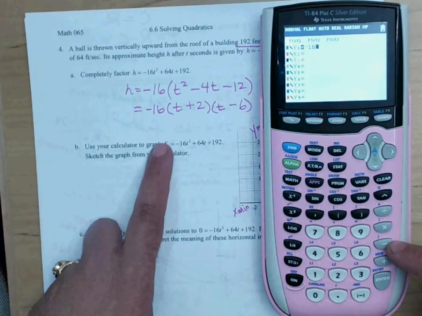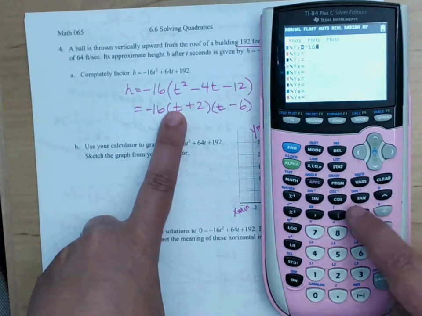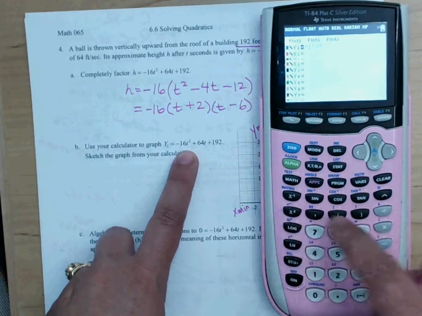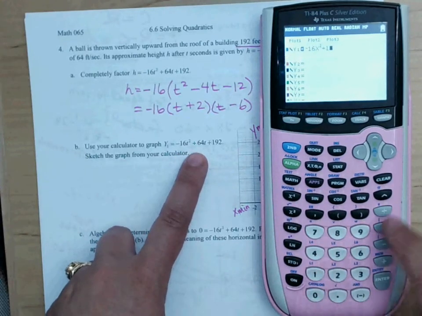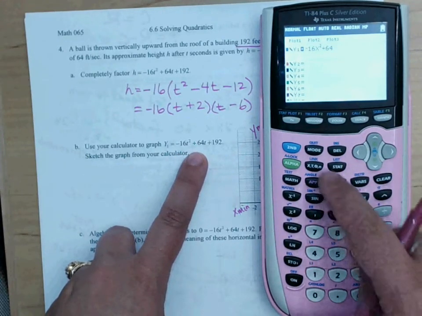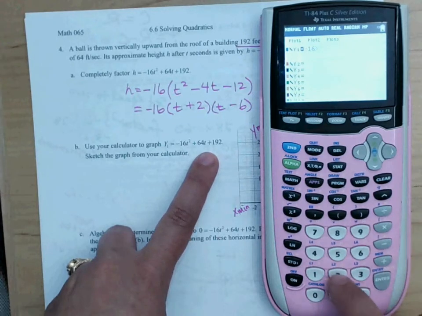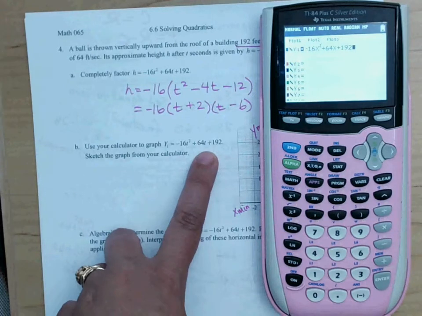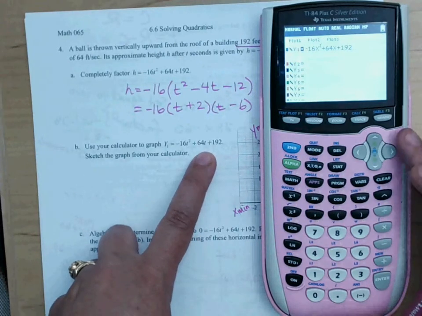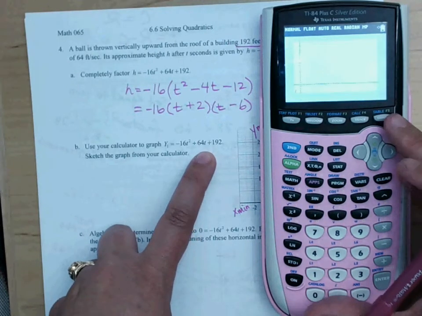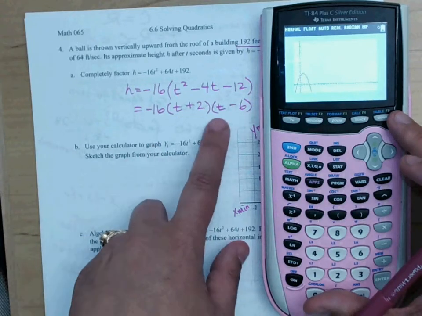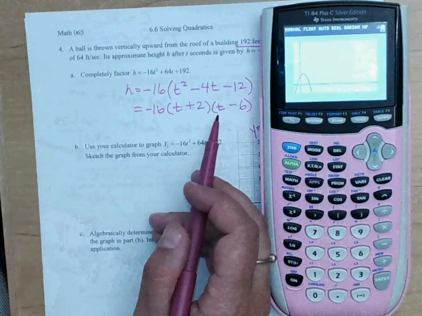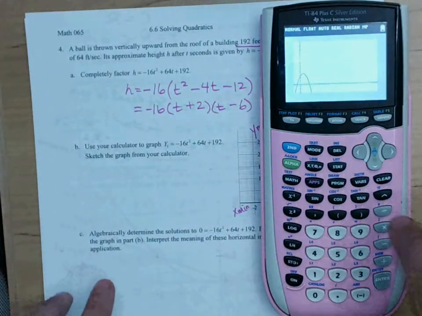You learned that the hard way, didn't you? Now also, if you want, you can type in, you're going to use x and not t, x squared plus 64x plus 192. Your calculator will not know what to do with a t, so don't do an alpha lock and get all fancy and try to put a t in there. If you weren't sure if your factors were correct, you could put in the exact same factored equation and you would get the same graph as well.